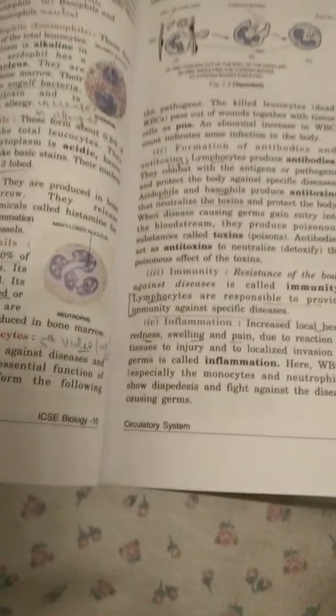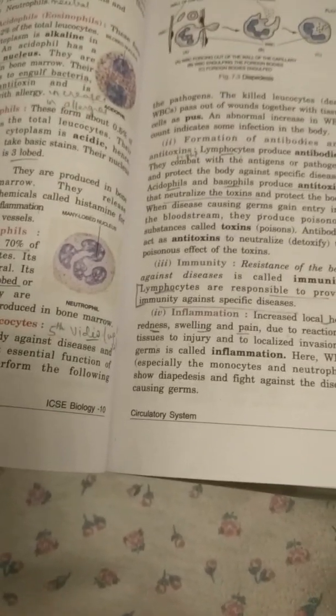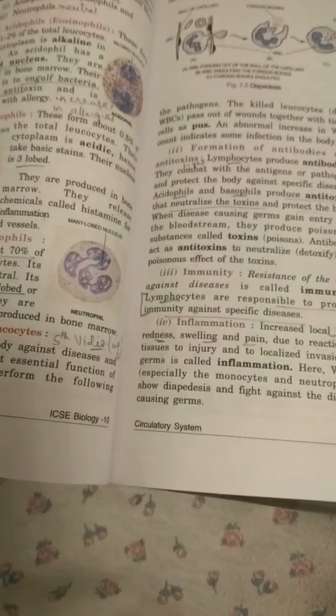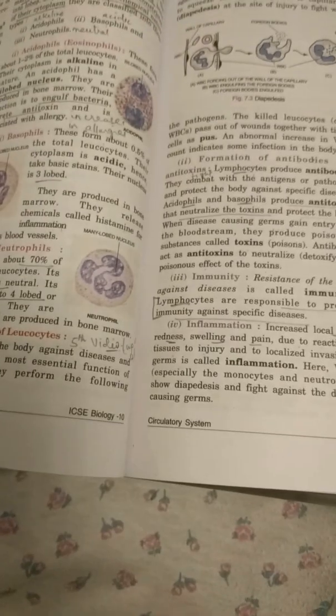In one or the other way, all these functions are serving one main purpose of our body. That is, they are acting as a defensive mechanism of our body. They are defending our body, they are protecting our body against the disease germs or any poisonous substances.